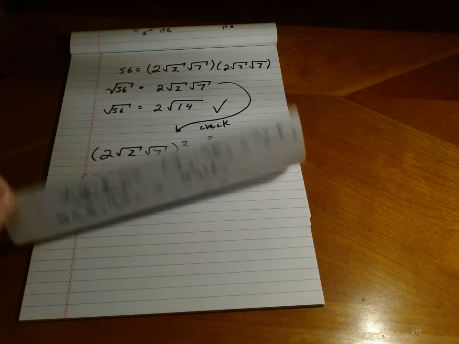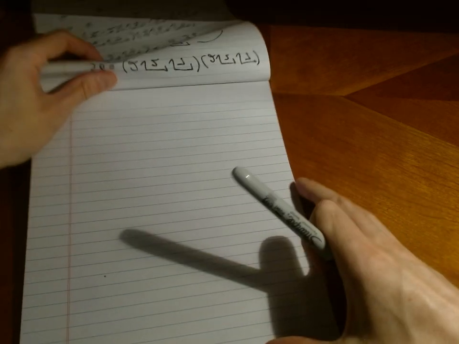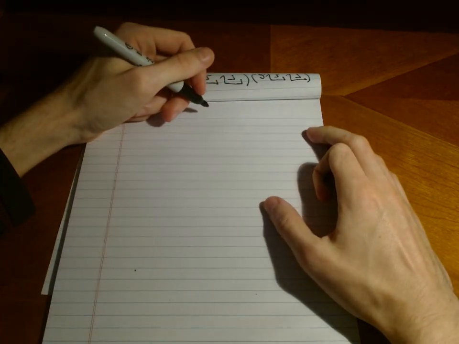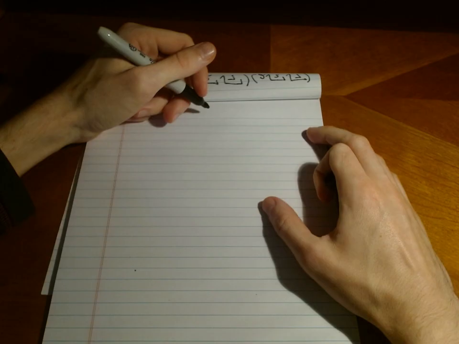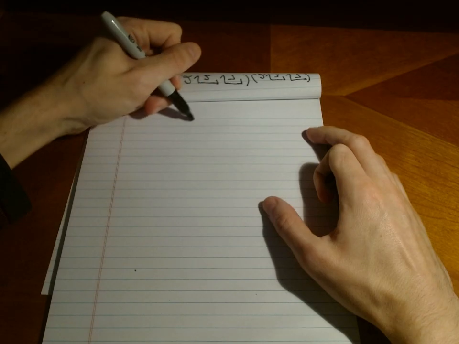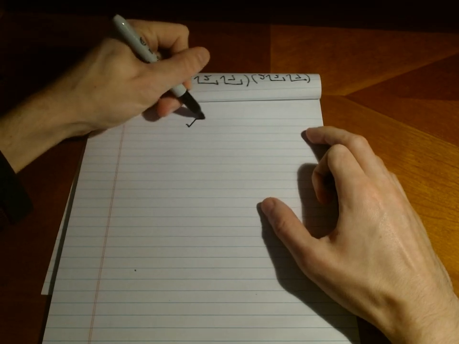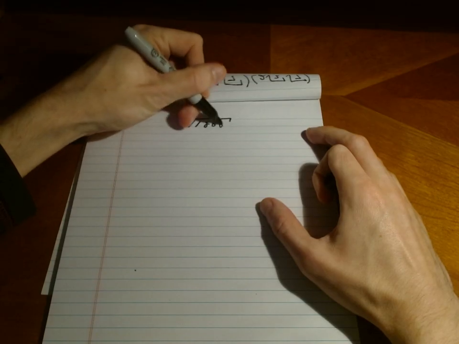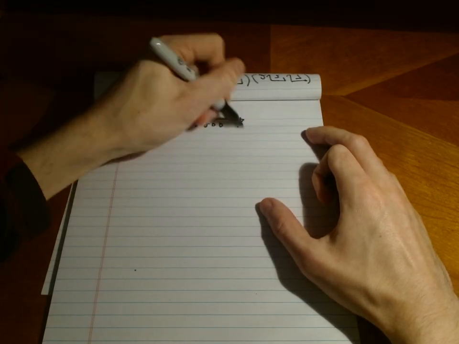Let's do, I think it's the square root of 30. So the square root of, I think, 1800? Yeah, I think that's the one I want to do.